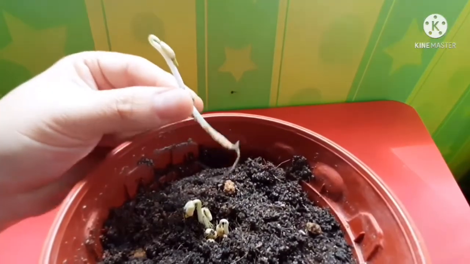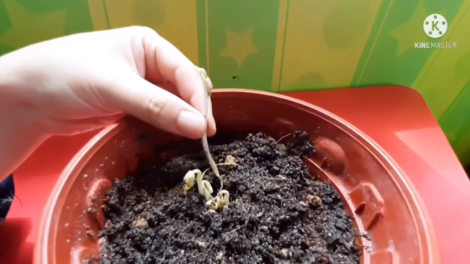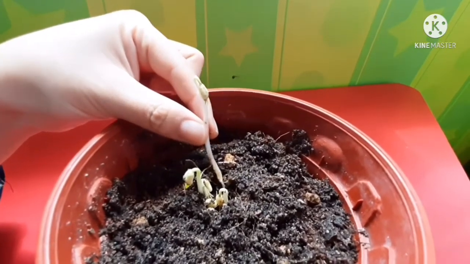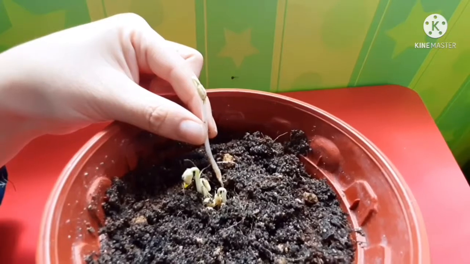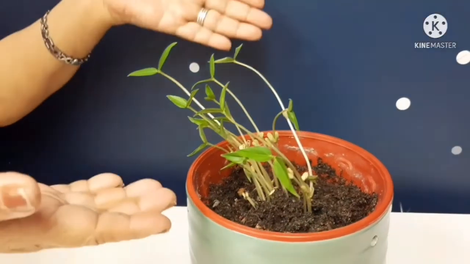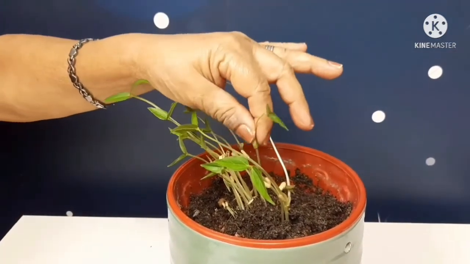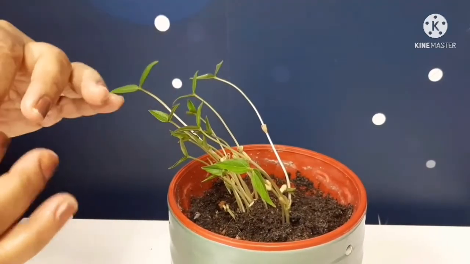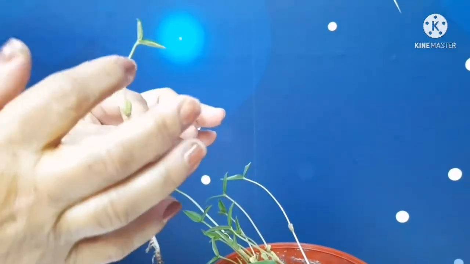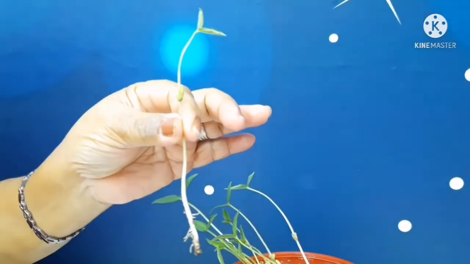Now, do you remember what we need for the growth of the plant? We need soil, water, air and sunlight. Now let's see what will happen after a few more days. Now children, after a few days, this is what we have observed. Now, look at the plant. Now remember the shoots? They have become leaves and the stem has grown longer.